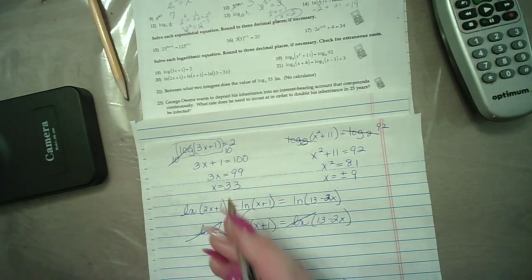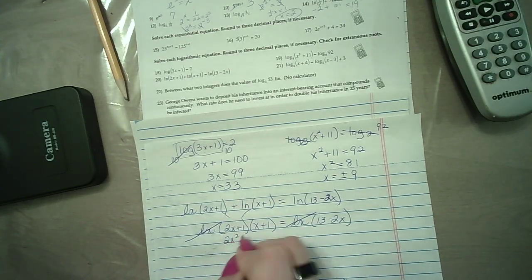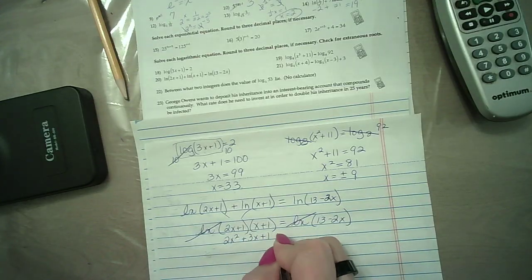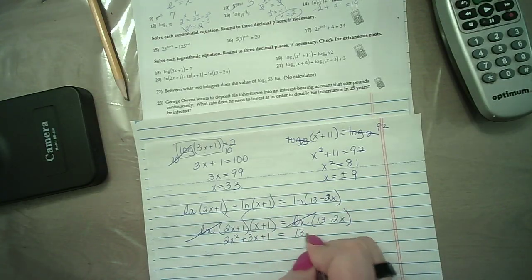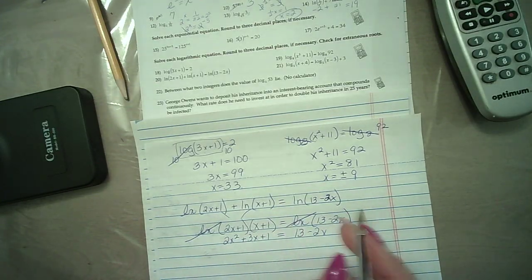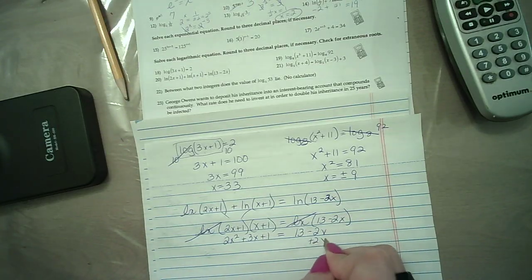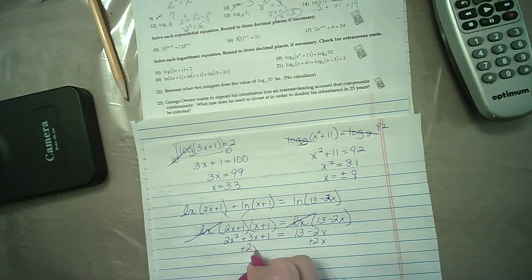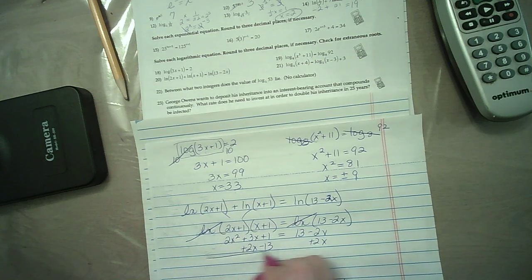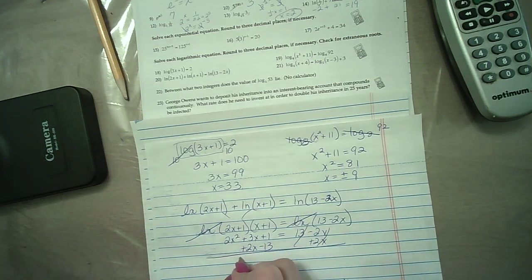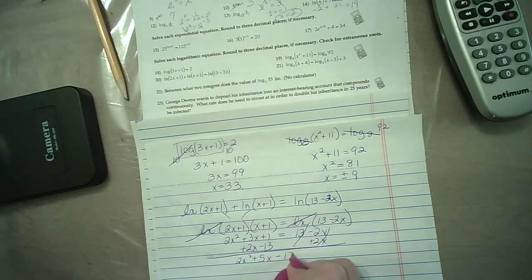I would FOIL this out to get 2x squared, that's 2x, and 1x is 3x plus 1 equals 13 minus 2x. I'll bring everything to the left side. Minus 13. So we have 2x squared plus 5x minus 12 equals 0.